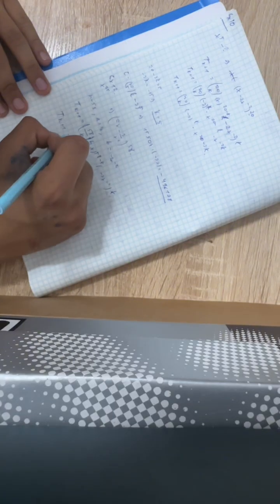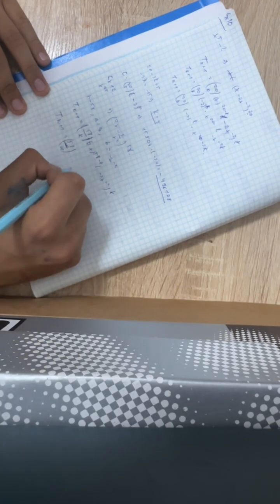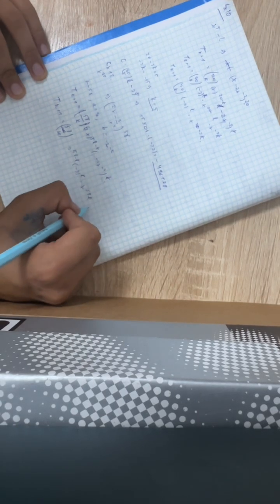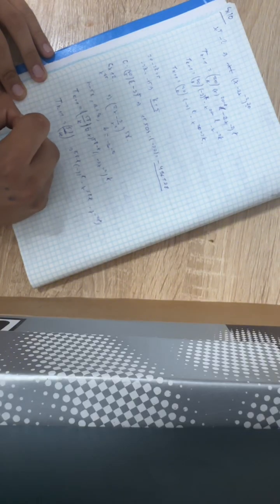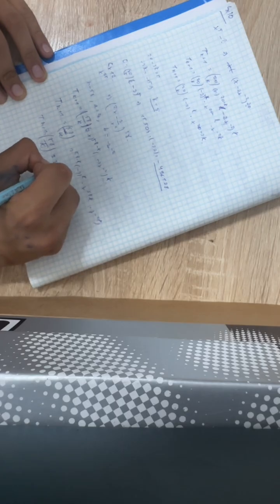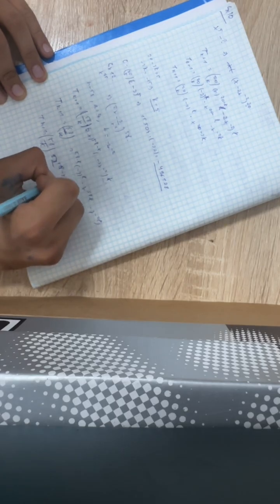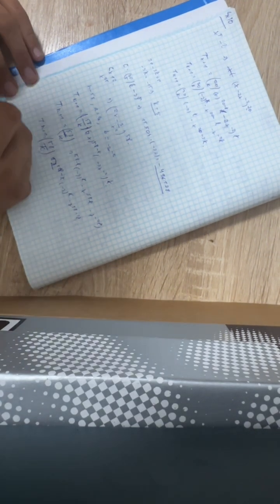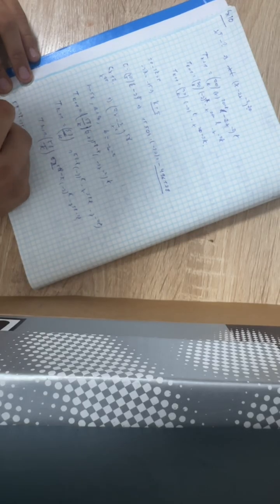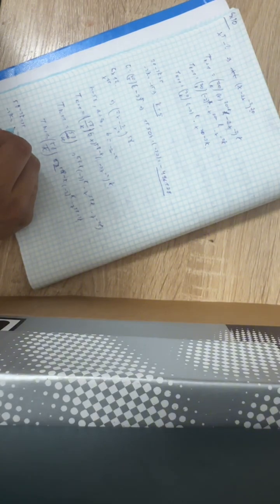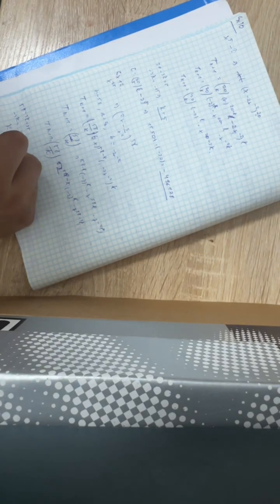So T(k plus 1) equals C(58,k) times 2 to the power of 58 minus k, times minus 3 to the power of k, times x to the power of 116 minus 2k, times x to the power of minus k, which is x to the power of 116 minus 3k. So we need to find the power 25, so 116 minus 3k equals 25, so minus 3k equals minus 91, k equals 30.33... Correcting: the speaker arrives at k equals 11, I'm sorry.